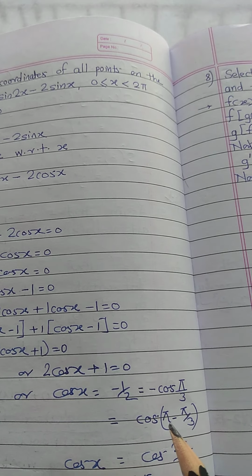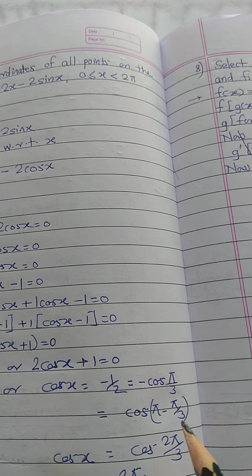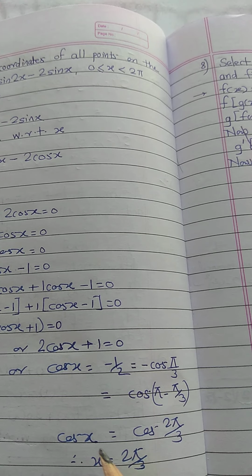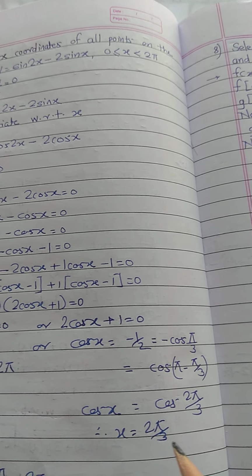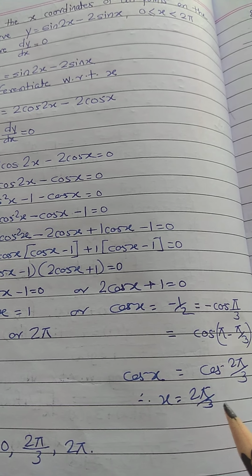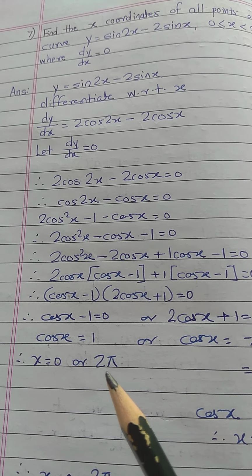Now we will simplify this pi minus pi by 3. 3 pi minus 1 pi, that is 2 pi by 3. So x should be equal to 2 pi by 3. Therefore, final answer here is x equal to 0, x equal to 2 pi by 3 and x equal to 2 pi.